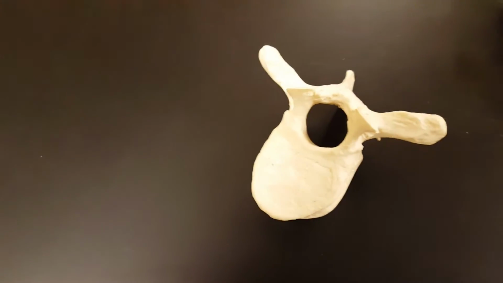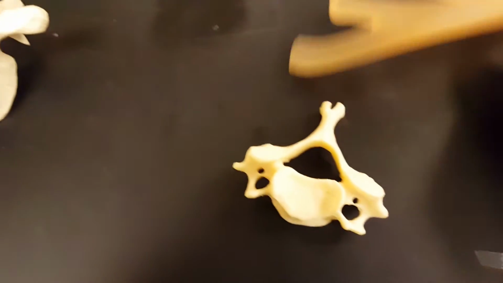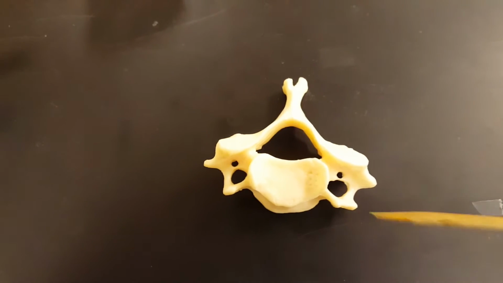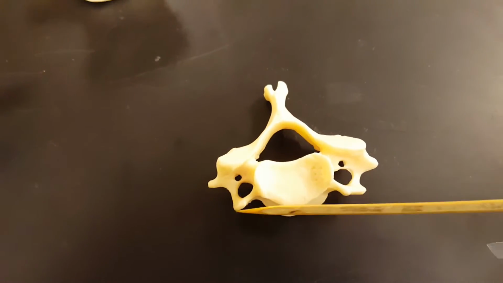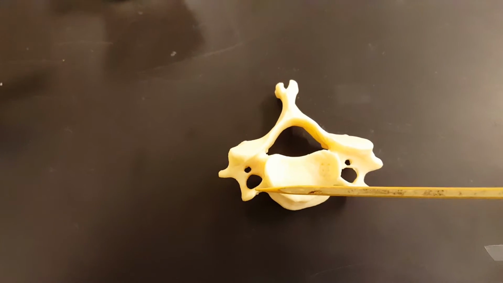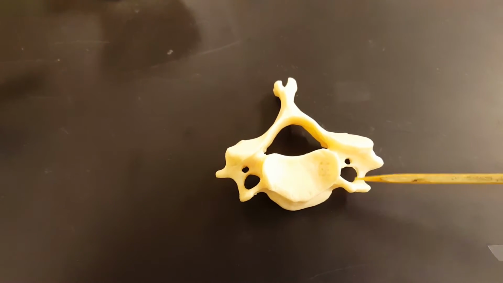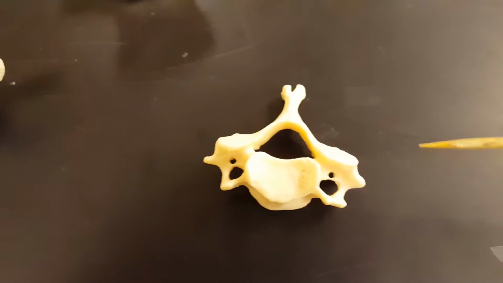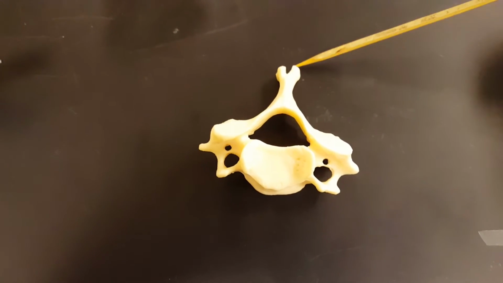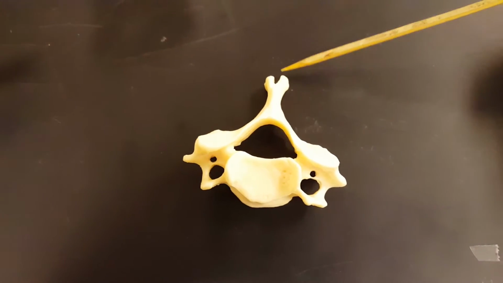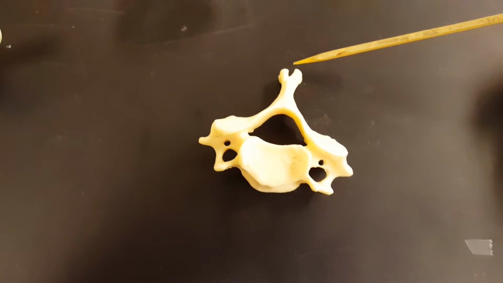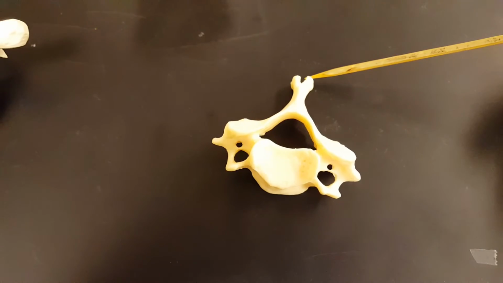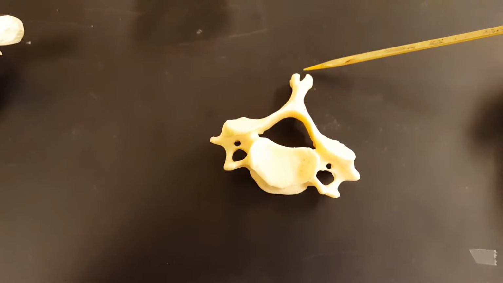Now, the cervical vertebrae are the only vertebrae in the spine that have transverse foramina. Okay, a foramen is a hole, foramina is plural. So these are the transverse foramina in the cervical vertebra. Oftentimes you'll see a bifid or forked spinous process in the cervical vertebrae. Remember that we have 7 cervical, 12 thoracic, 5 lumbar vertebrae.